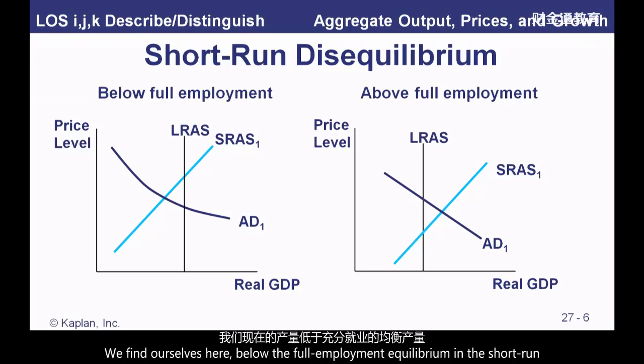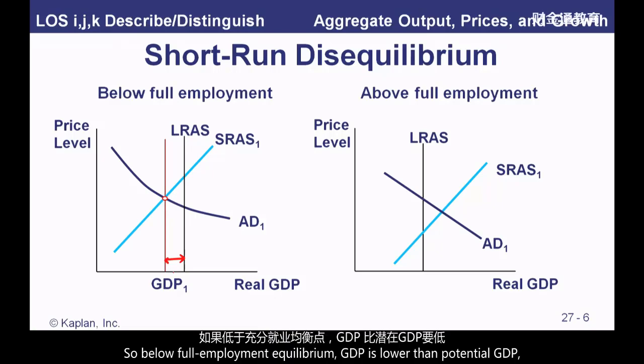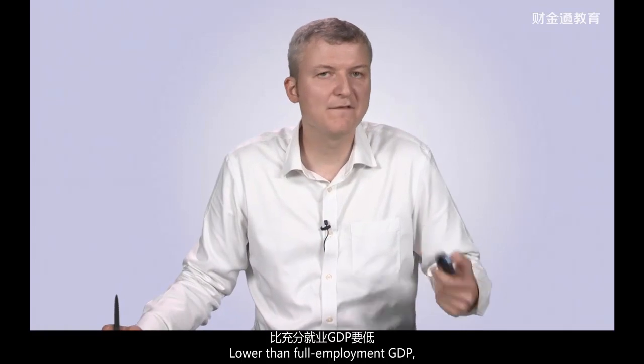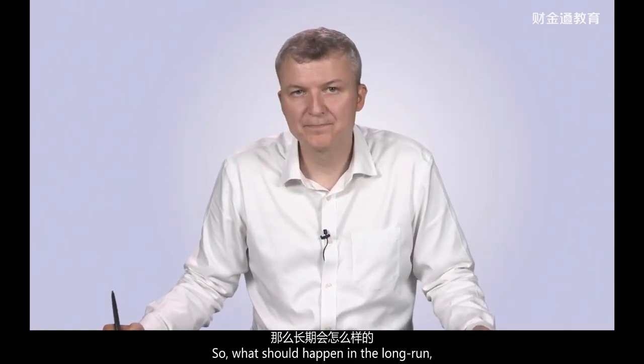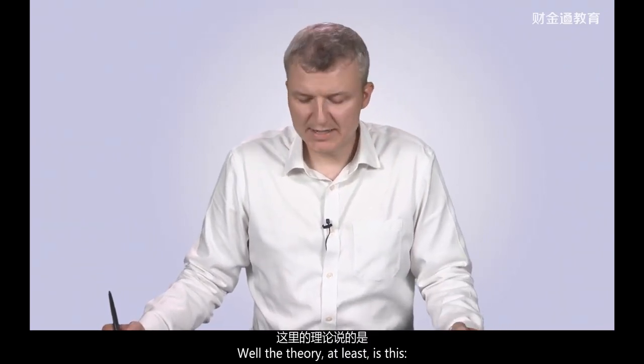If we find ourselves here below full employment equilibrium in the short run at GDP 1, what we've got is an output gap. That output gap causes unemployment. So we're below full employment equilibrium. GDP is lower than potential GDP, lower than full employment GDP, and we have an output gap and unemployment. So what should happen in the long run? Well, the theory at least is this.